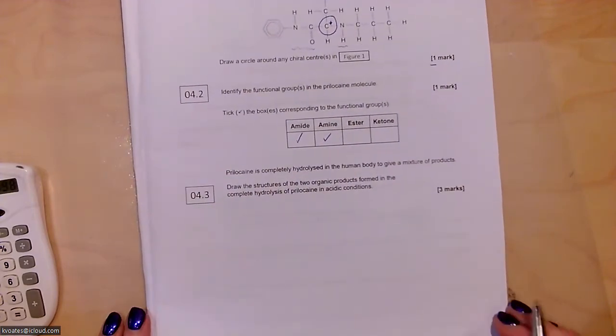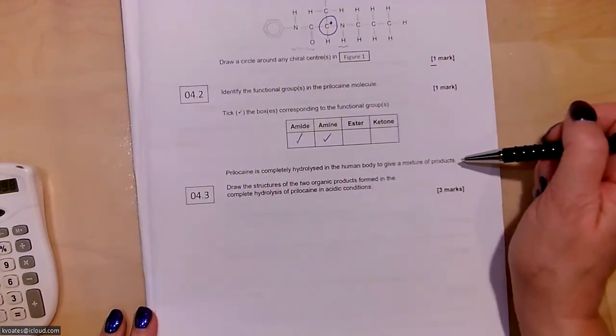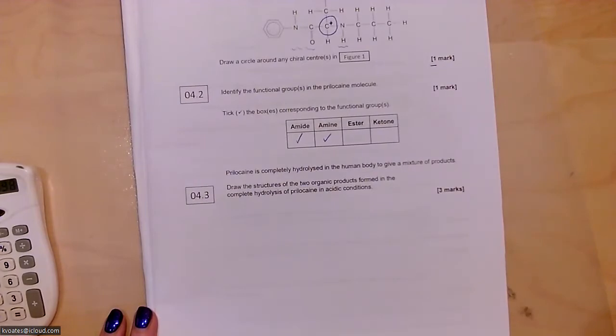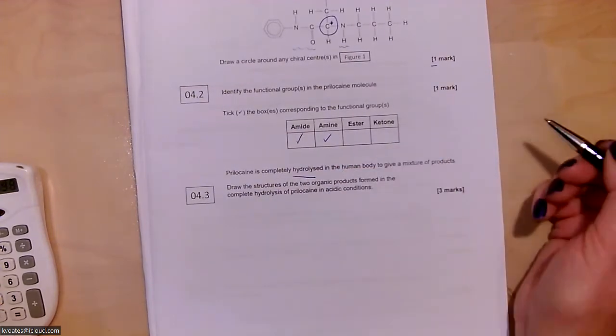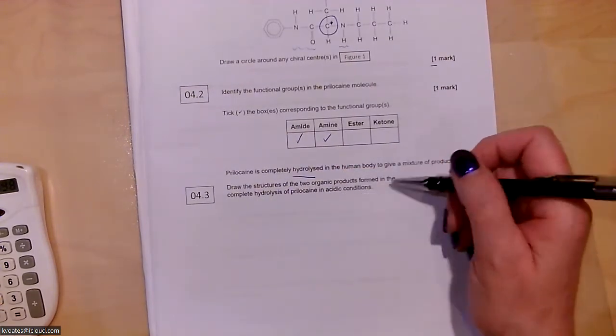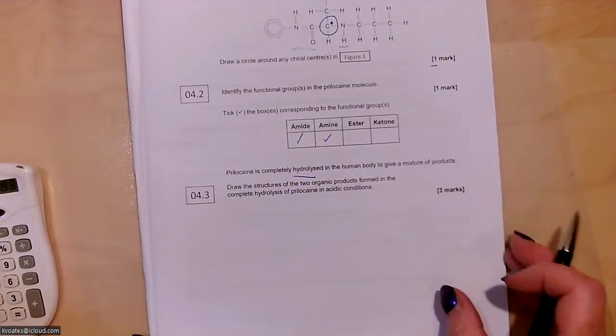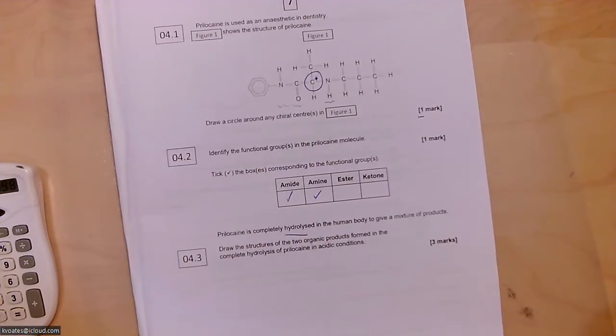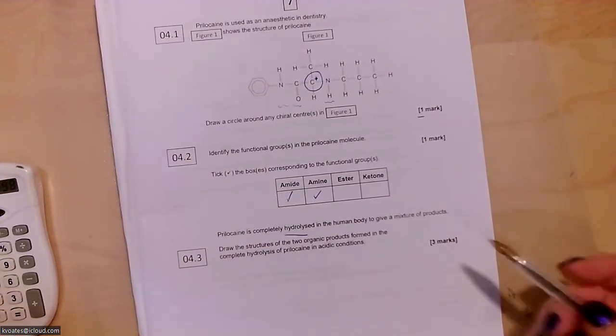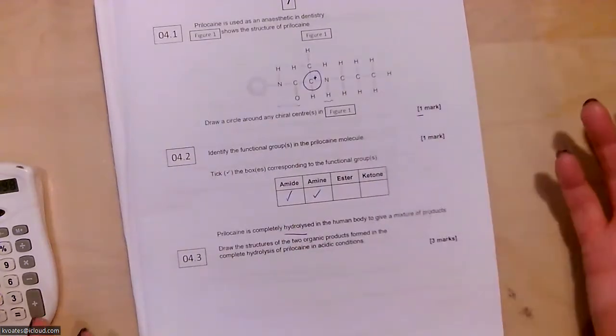And then prilocaine is completely hydrolyzed in the human body to give a mixture of products. Okay, so it's completely hydrolyzed, and we've got 2 organic products from the hydrolysis. So let's go back here, and this is testing something called retrosynthesis, which means going back from making this molecule. What did we start with?